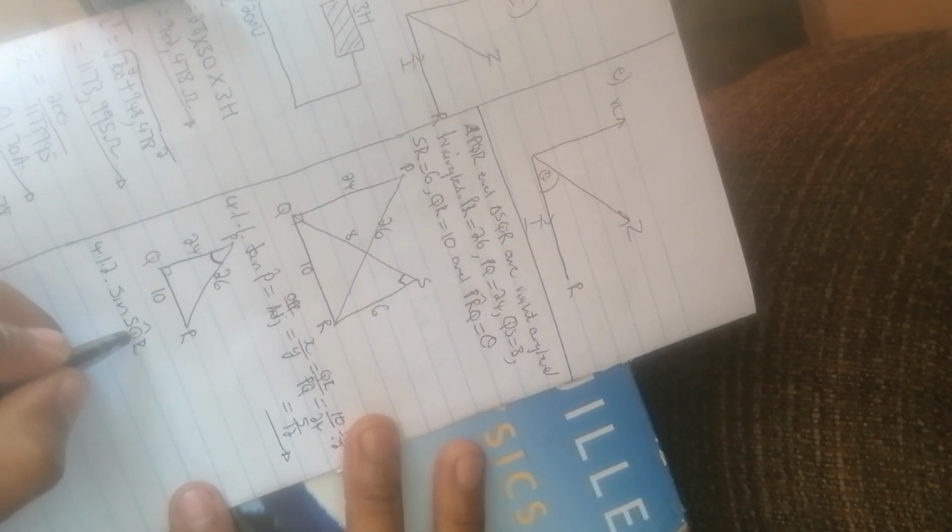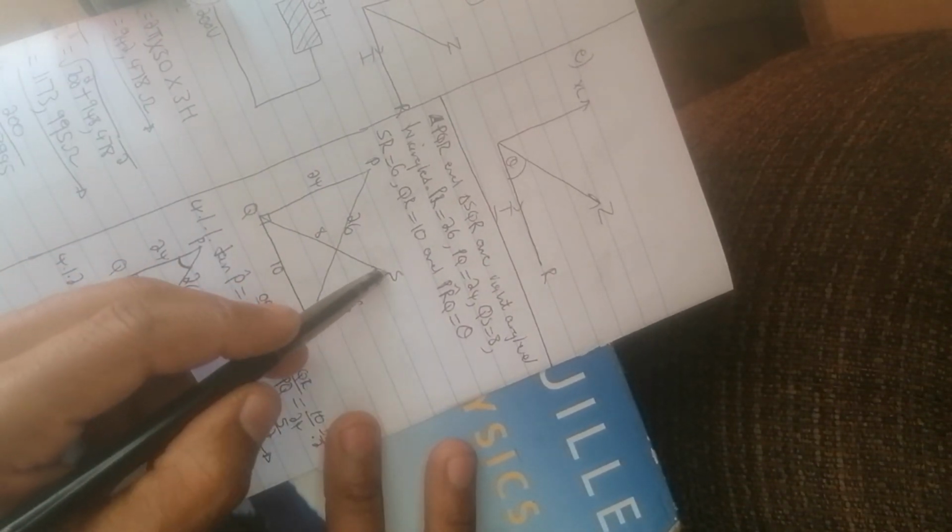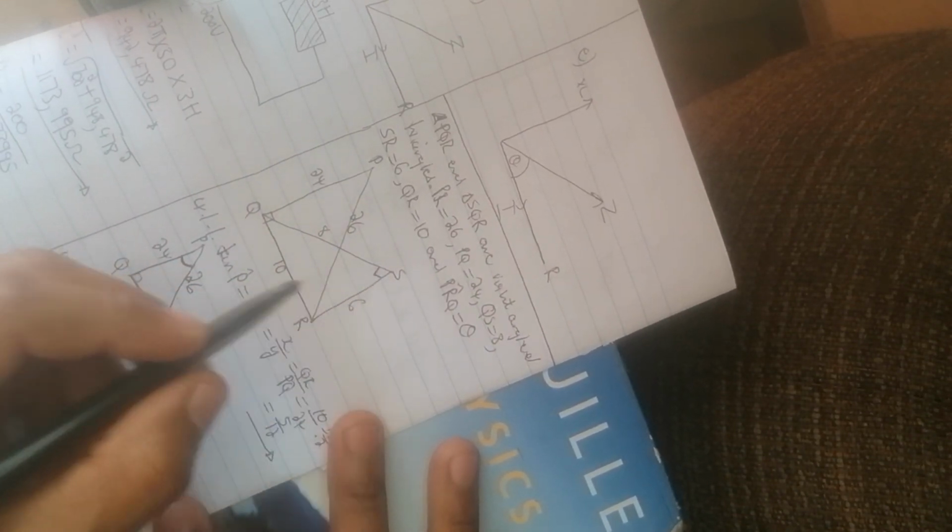4.1.2, they say the sine of SQR. So in triangle SQR, find the value of angle Q. So where is SQR? So I'm going to take it out. Now remember, we have an angle of 90 degrees here. So I'm going to try and take it out exactly the way in which it is drawn.